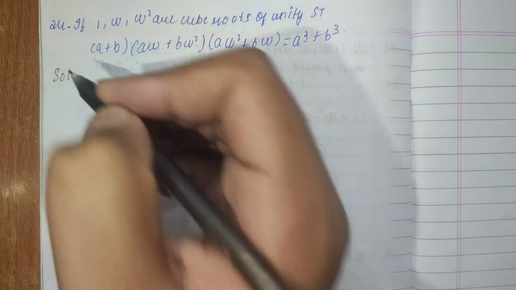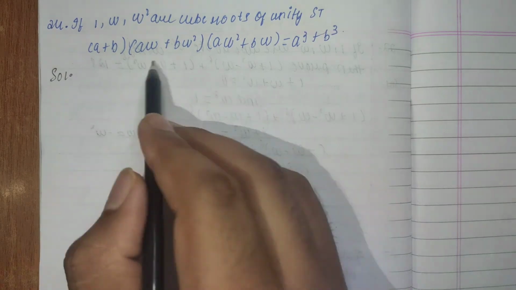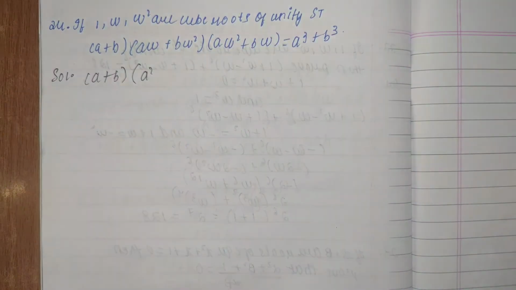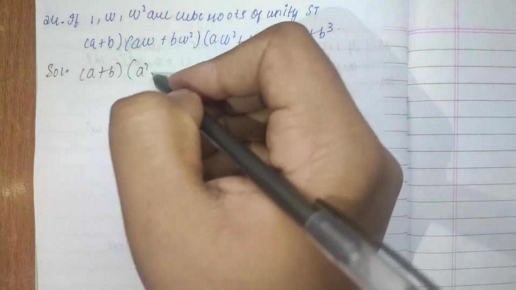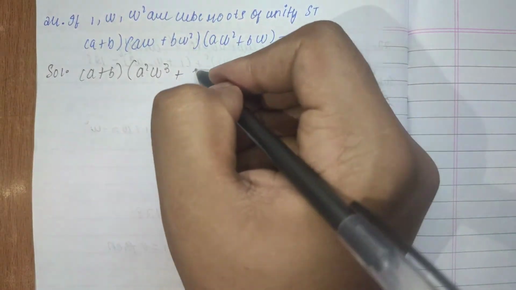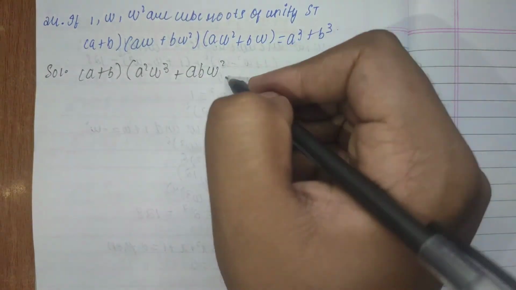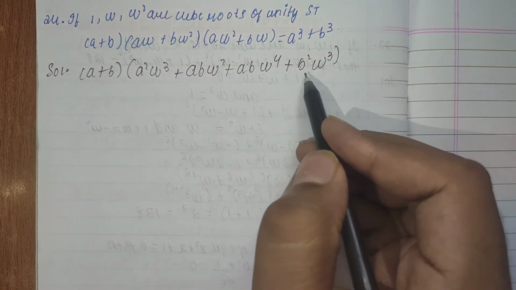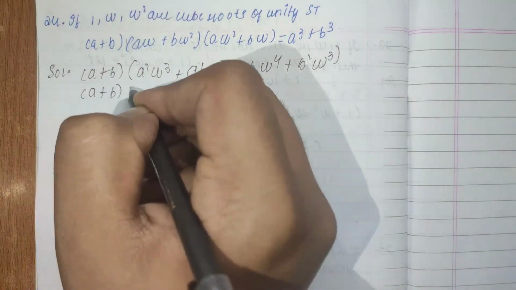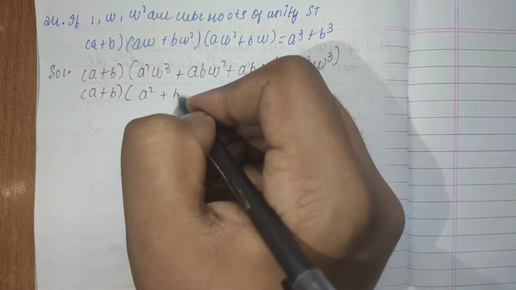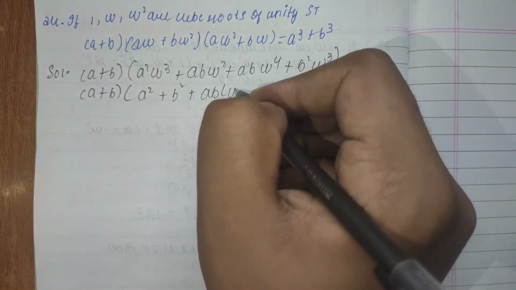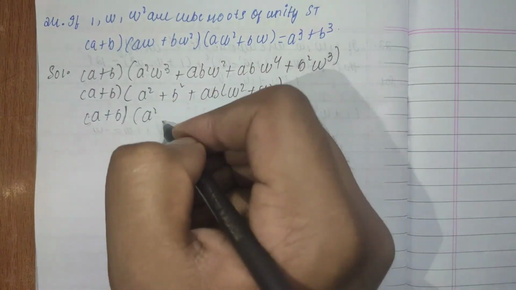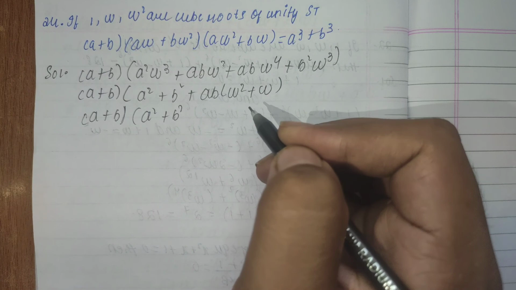So solution, to find this value, multiply these two equations. (a plus b) into a square omega cube plus ab omega square plus ab omega power 4 plus b square omega cube. (a plus b) into (a square plus b square), ab common, so omega square plus omega. (a plus b) into (a square plus b square), and the value of omega square plus omega is minus 1.